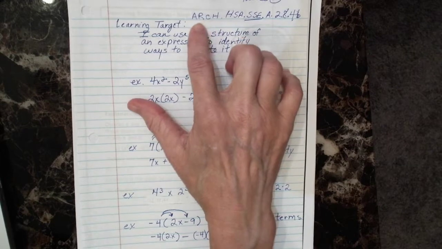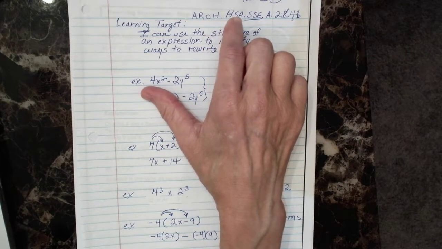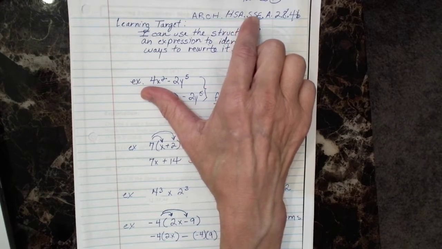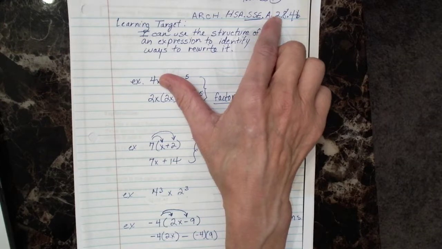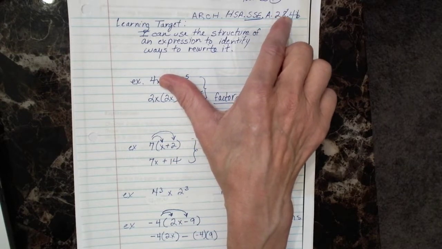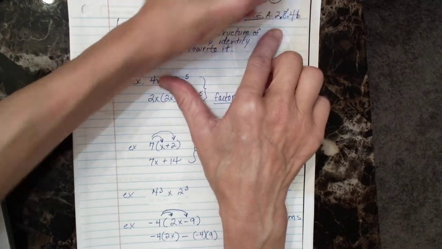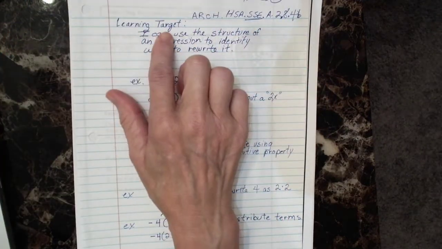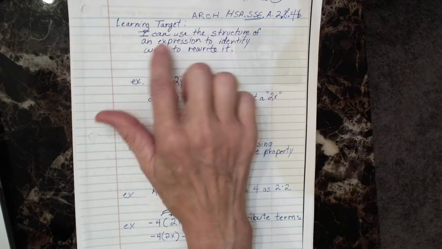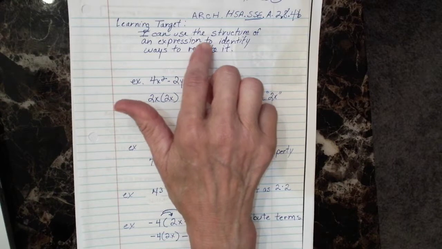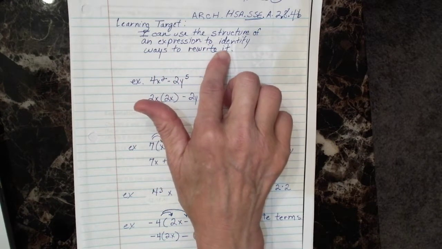The standard here is ARCH.HSA.SSE.A.2.8.4b. The learning target is I can use the structure of an expression to identify ways to rewrite it.